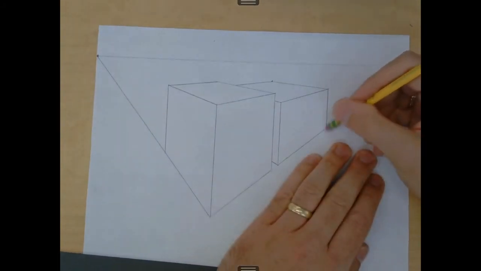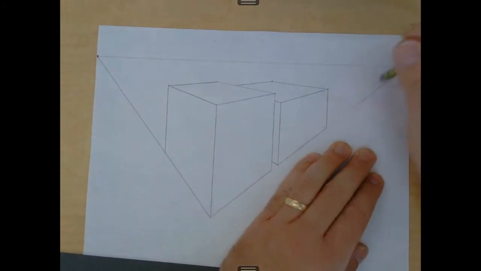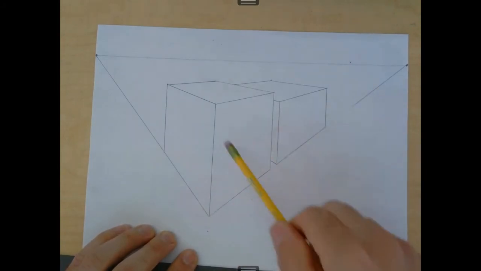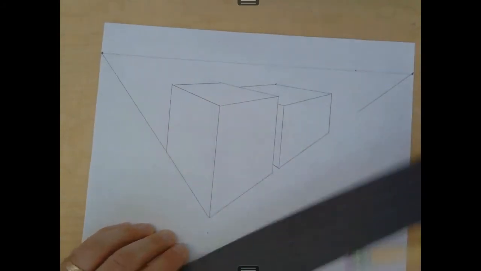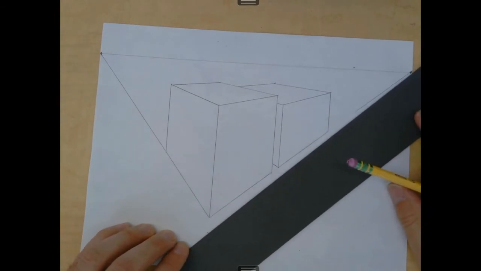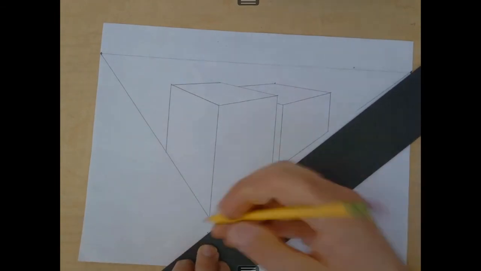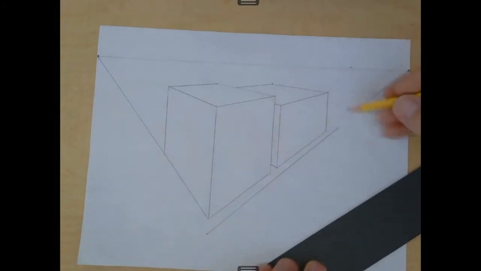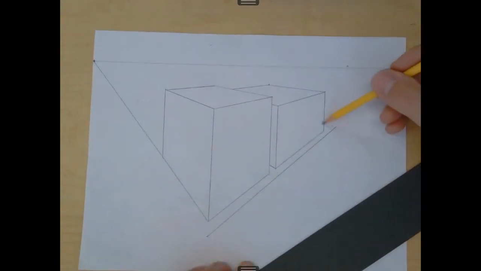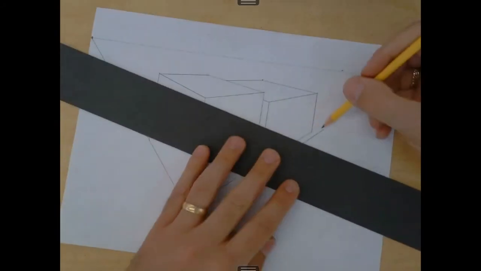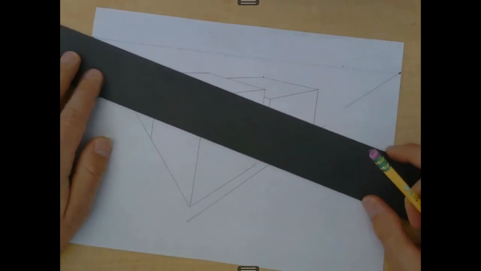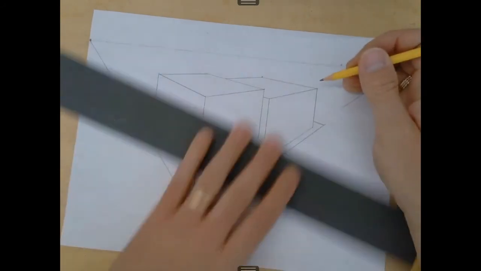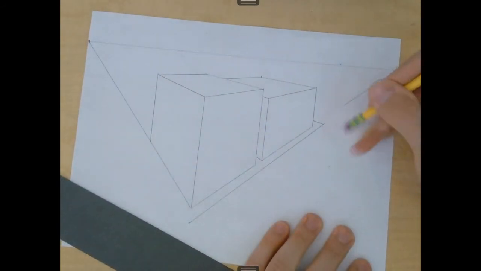Now let's say I want a sidewalk and I want this sidewalk to look like it's wrapping around. Like, let's say this is one city block, okay? I can take my sidewalk and draw it like this. And then if I want this to be the sidewalk going around it, I'm going to pick a point here, and I'm going to make this sidewalk look like it bends around that side of the building, okay?